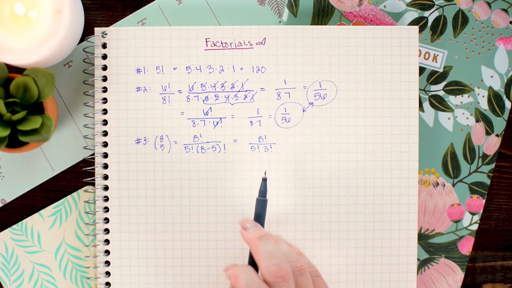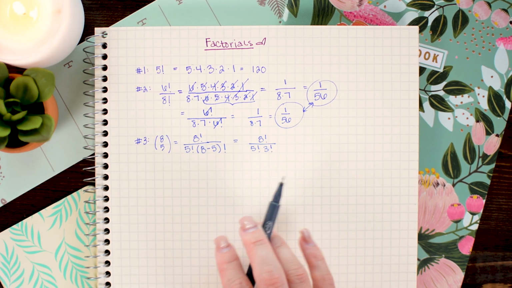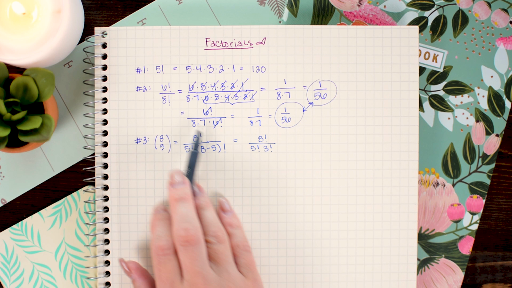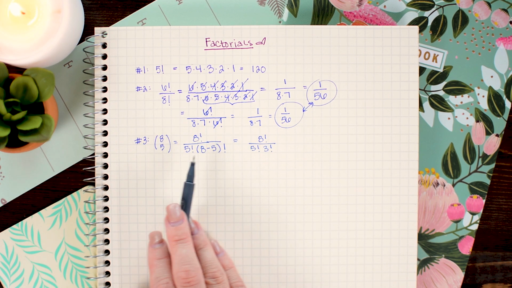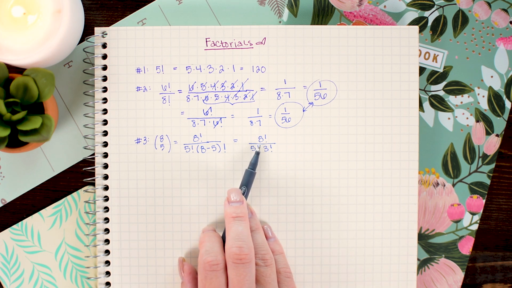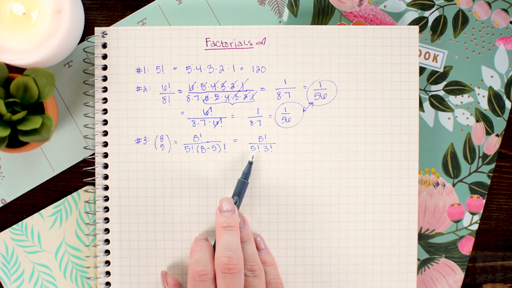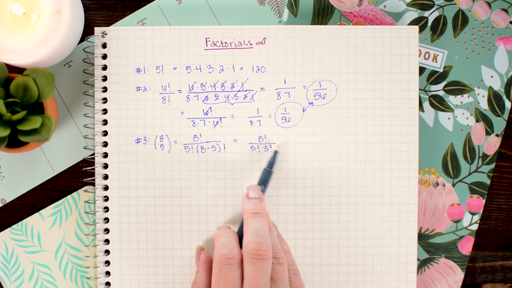Alright, so now instead of multiplying everything out or expanding it all and canceling, let's see if we can cleverly cancel out some things without having to write a whole lot down. So what I'm going to do here is I'm going to look for my largest factorial. So I have an 8 factorial in the numerator, and my second largest factorial is 5 factorial in the denominator. So 5 factorial is what we're going to try to get rid of in this problem. And to do that, we're going to take 8 factorial and expand it down to the 5 factorial.